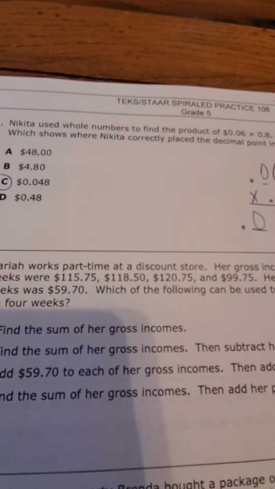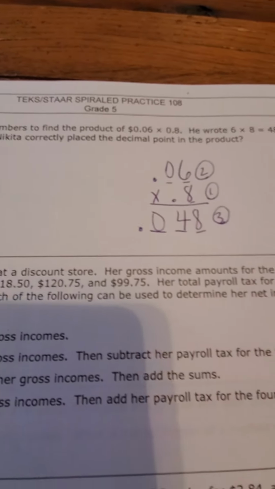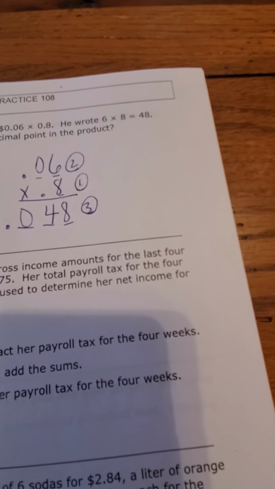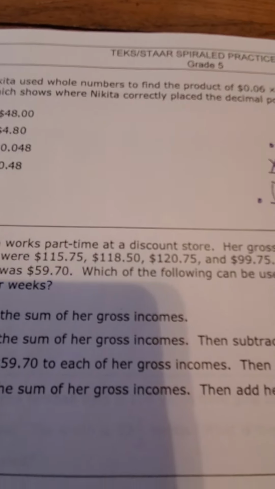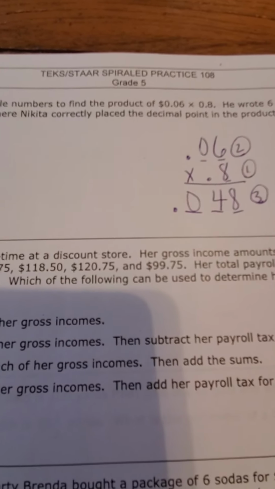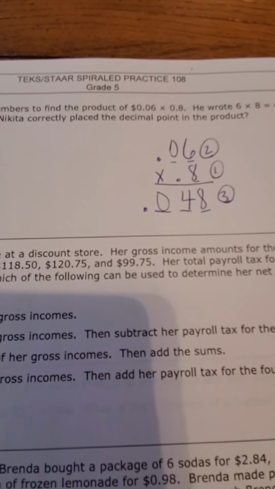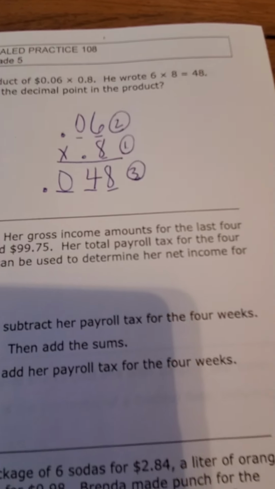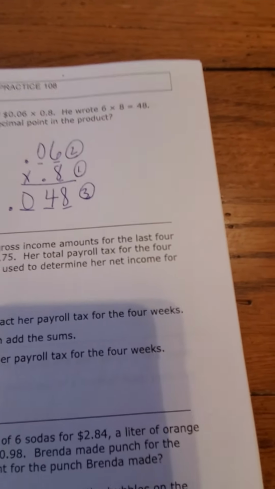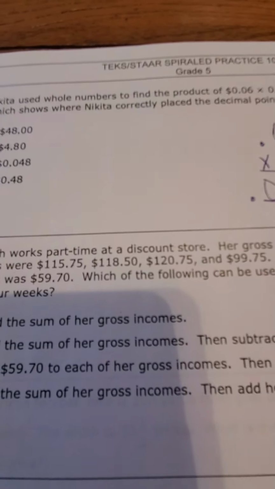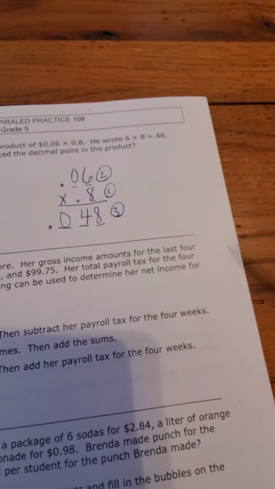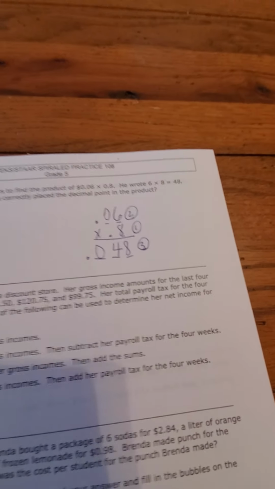Number 2 says Mariah works part-time at a discount store. Her gross income amounts for the last 4 weeks were $115.75, $118.50, $120.75, and $99.75. Her total payroll tax for the 4 weeks was $59.70. Which of the following can be used to determine her net income for the 4 weeks?